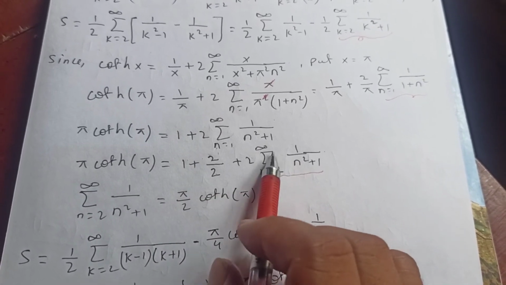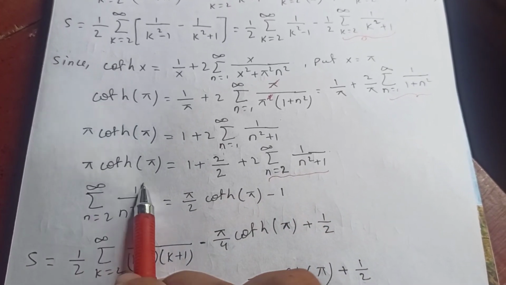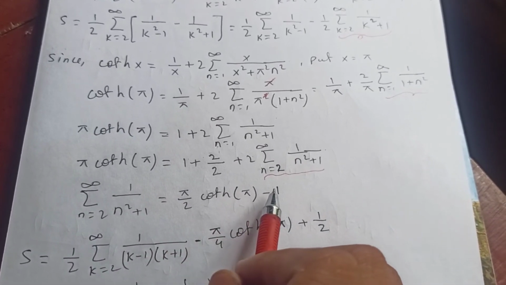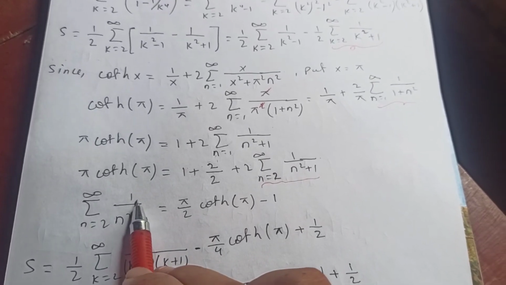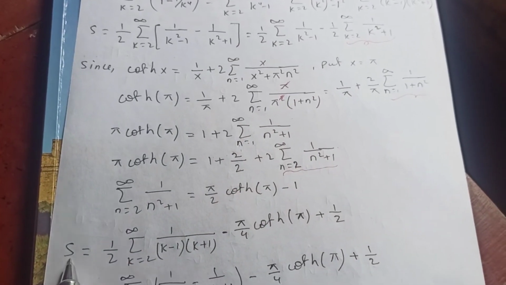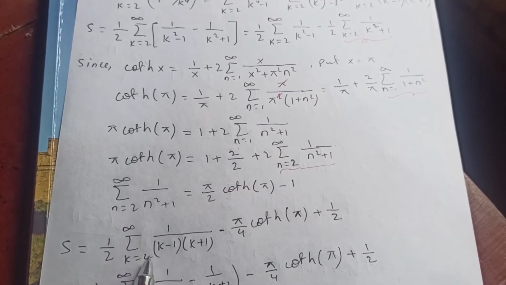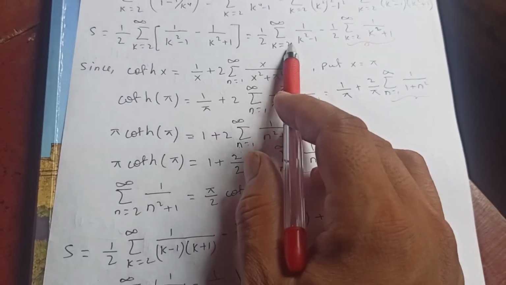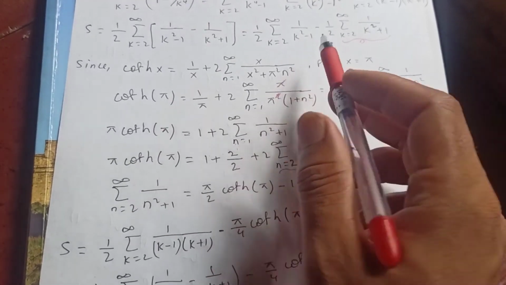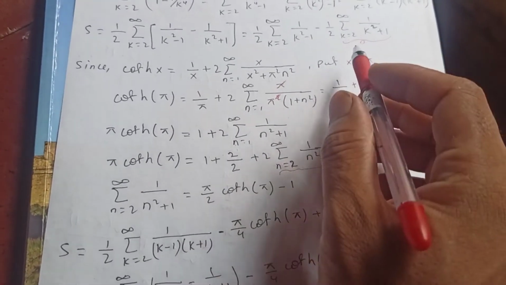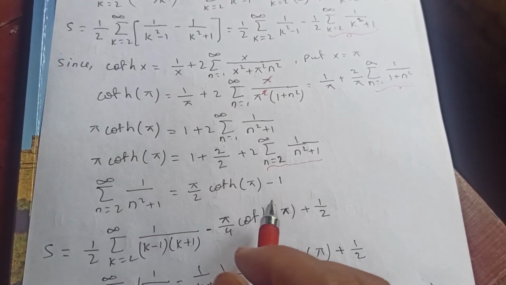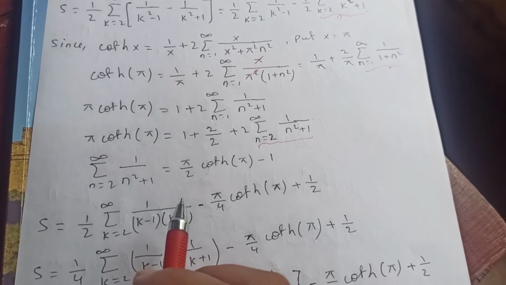the simplified sum of them, then you will get sum from n equal to 2 to infinity, 1 over n square plus 1 is pi by 2 coth of pi minus 1. Okay, now we can put this in. So s is equal to half of sum from k equal to 2 to infinity, 1 over k square minus 1, which is the same as k minus 1 times k plus 1, and 1 by 2 times this sum is nothing but this one. So it will be pi by 4 coth of pi plus 1 half, right?